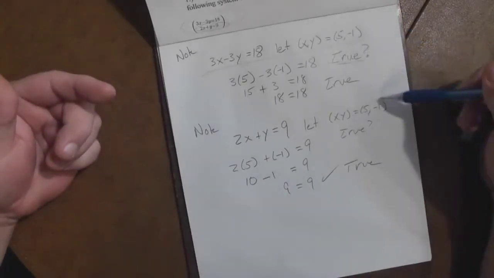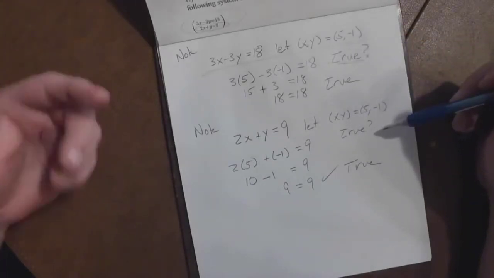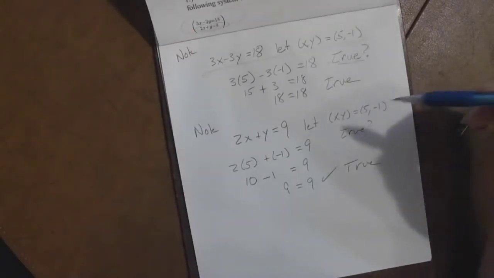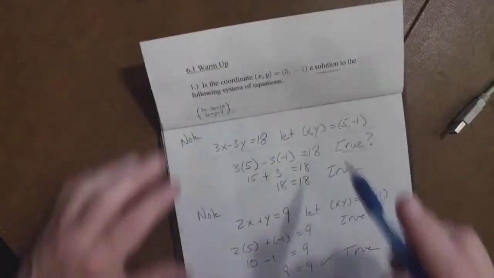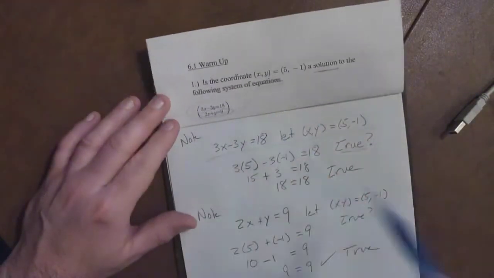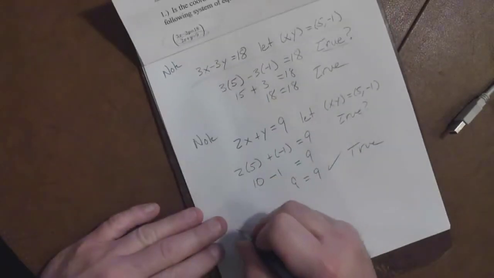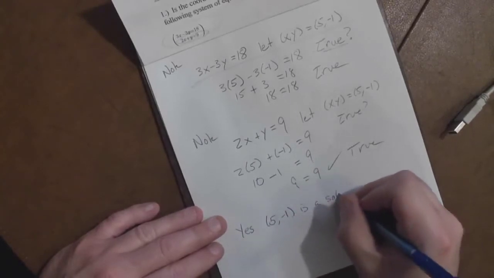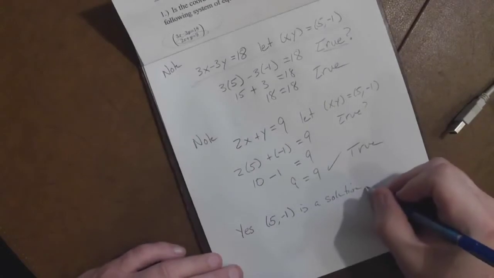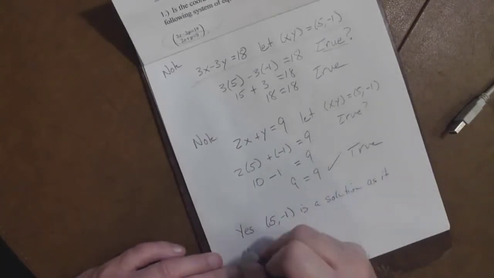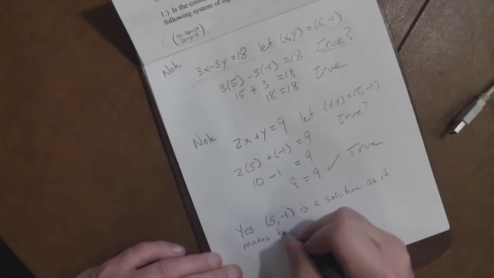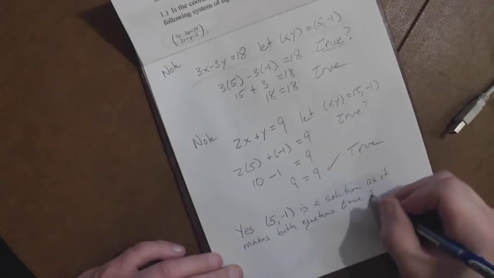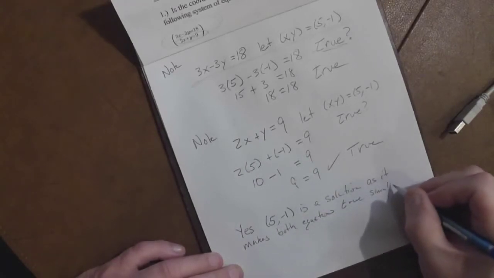Since 5, -1 makes both of these equations true, what we say simultaneously, at the exact same moment, in the system, then this location, 5, -1, is it a solution to the system? The answer there is yes, right? Yes, 5, -1 is a solution, as it makes both equations true simultaneously.